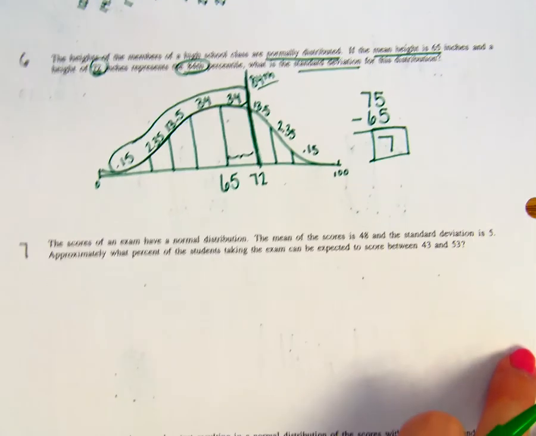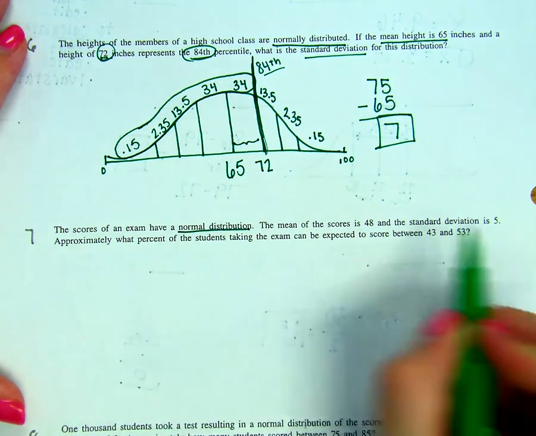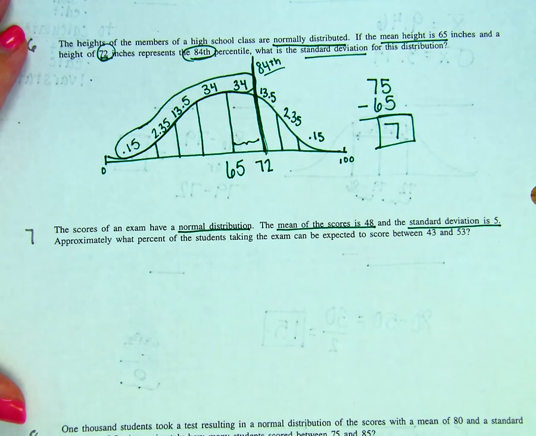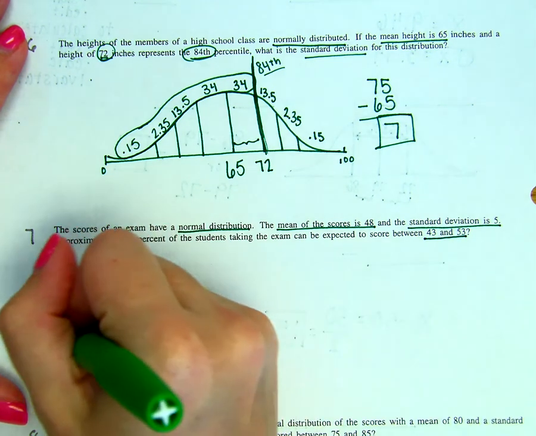Question 7. The scores of an exam have a normal distribution. The mean of the scores is 48 and the standard deviation is 5. Approximately what percent of the students taking the exam can be expected to score between 43 and 53? So normal distribution, mean is 48, standard deviation is 5. What percent is between 43 and 53?